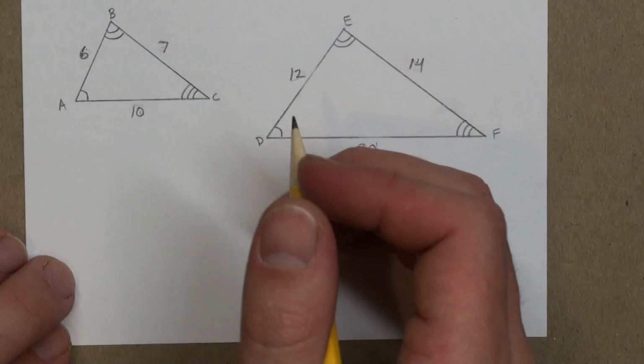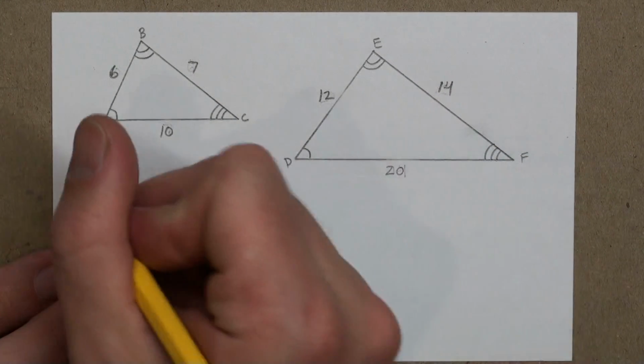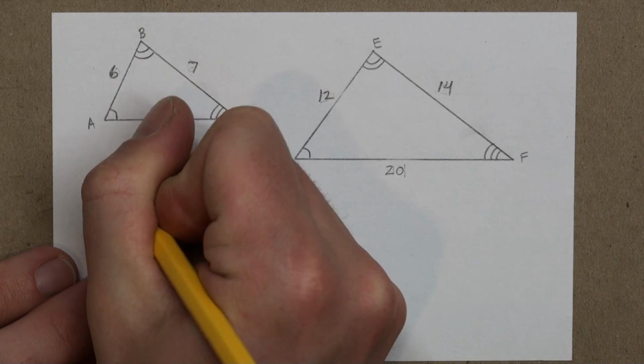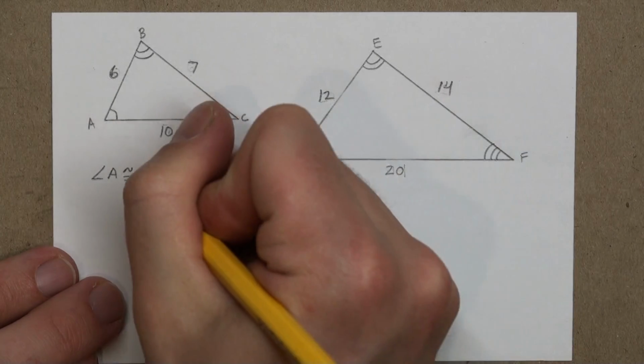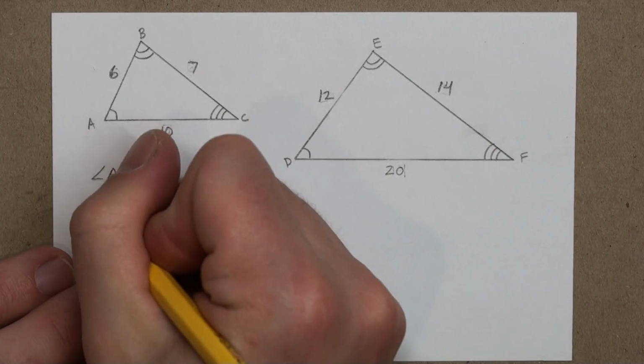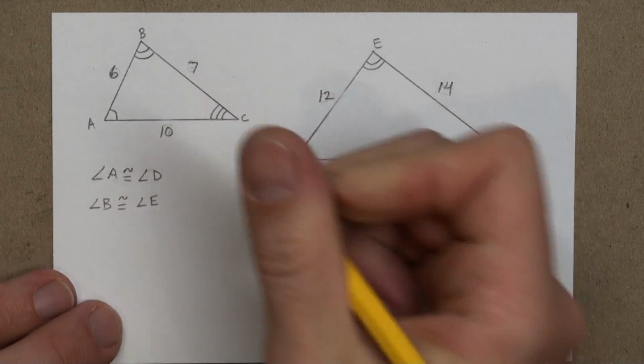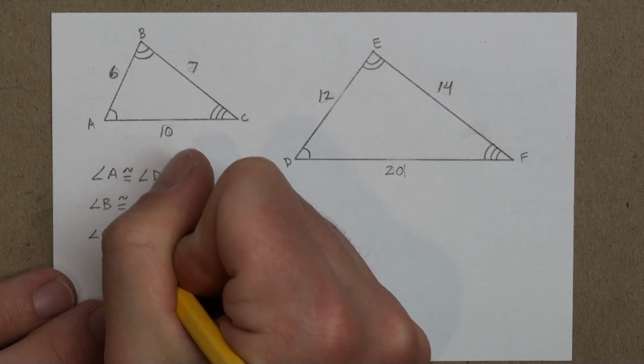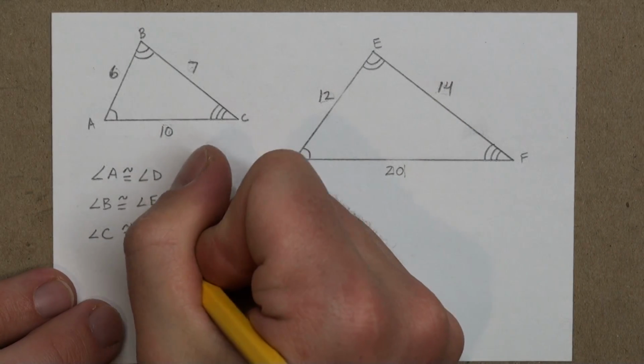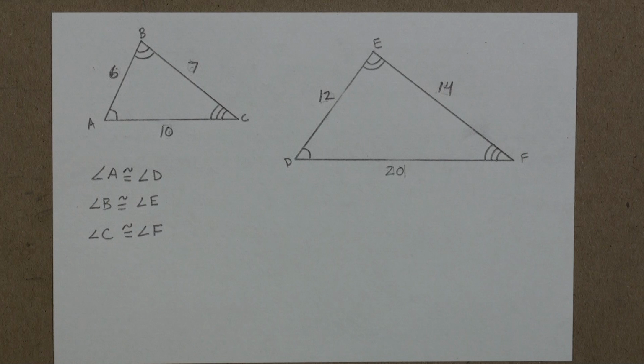So the first thing we can say is that the angles are all congruent. So angle A is congruent to angle D. Angle B is congruent to angle E. And angle C is congruent to angle F. Now, all the sides are also in proportion.